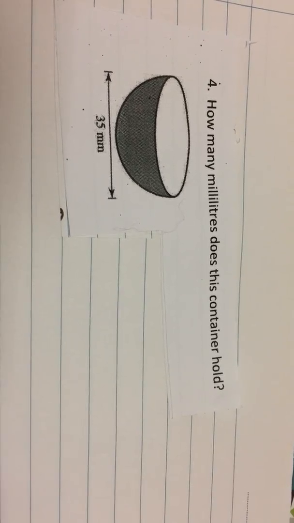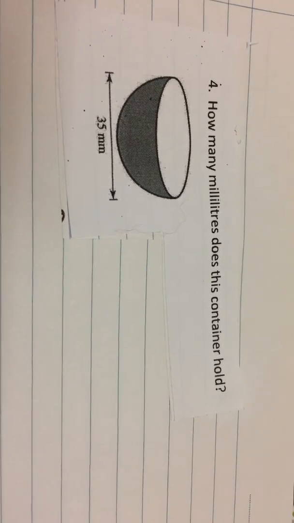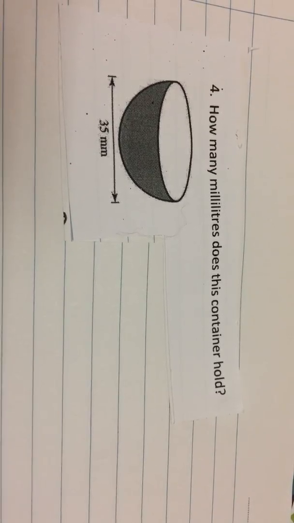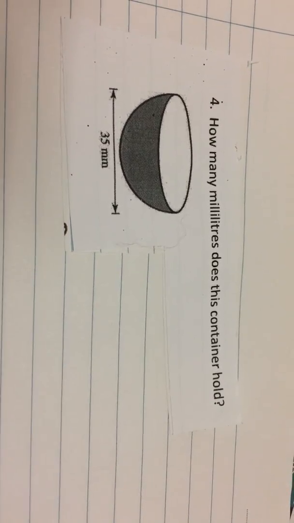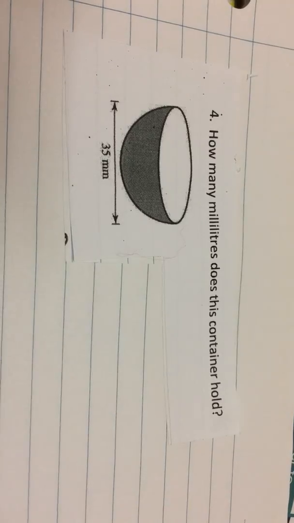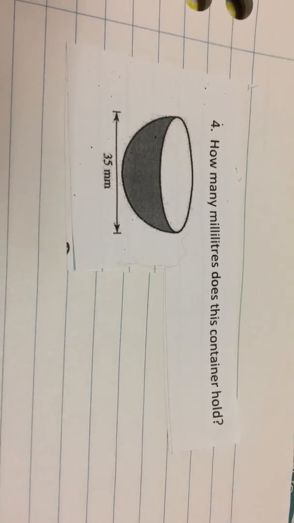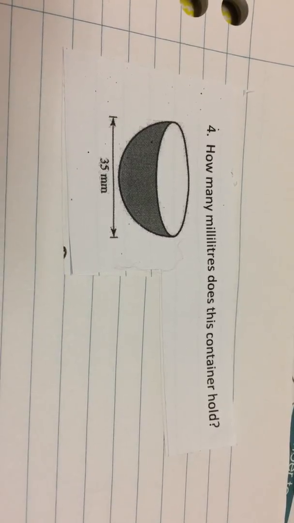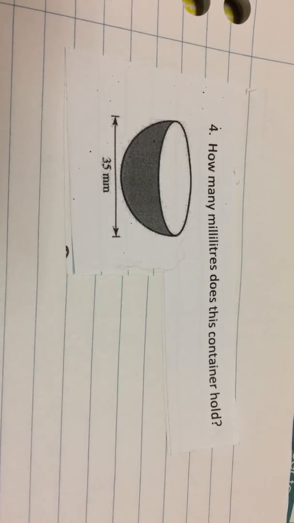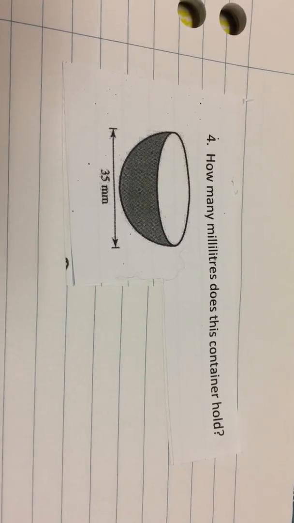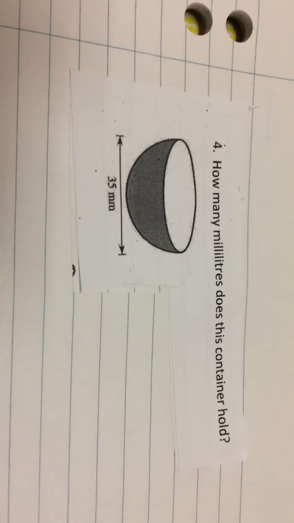I'm going to be looking at number 4 on your revision sheet, and the question says, how many millilitres does this container hold? Now, the container is half a sphere, so we're obviously going to need to calculate the volume of half a sphere, but that's further complicated by the fact that we need to work out our volume in millilitres, but the measurement that we're given is in millimetres.